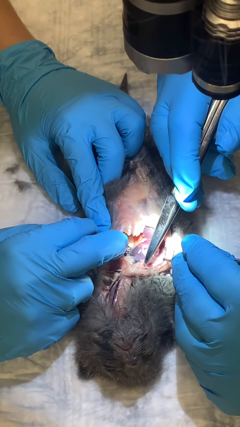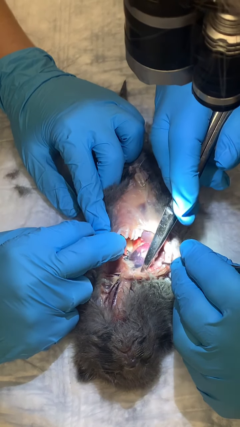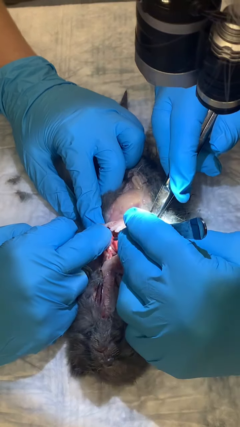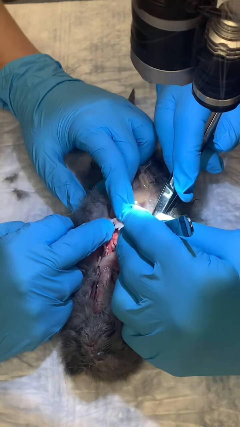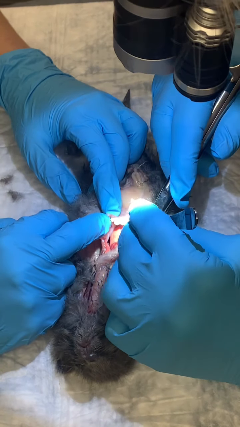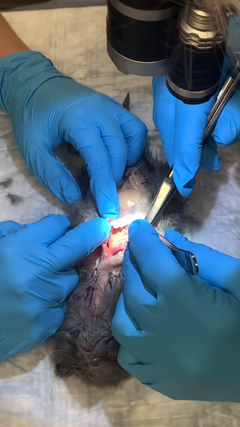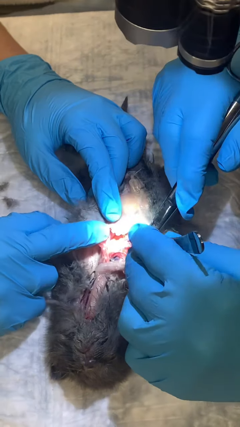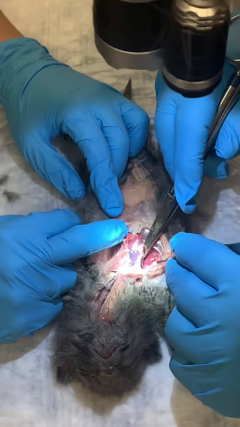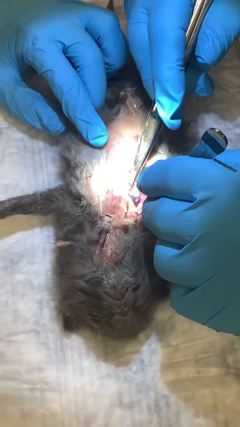Ooh. There's a bunch of mucus and pus. This lung, that's pretty healthy, but that's pretty healthy. This lung would be his right lung.